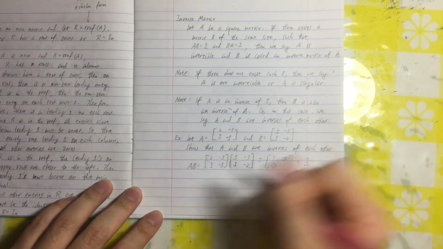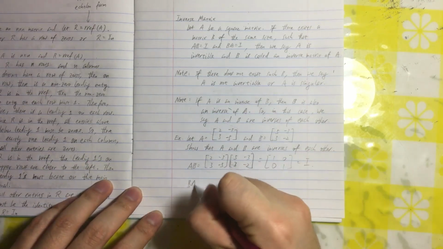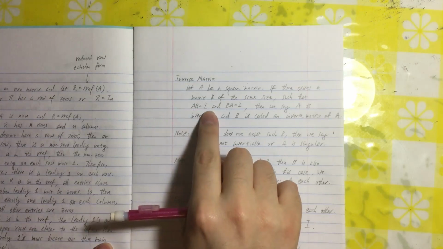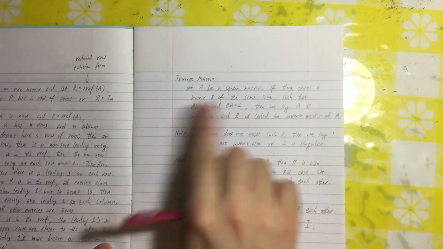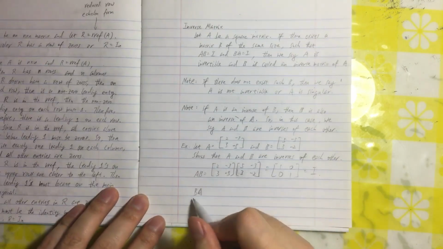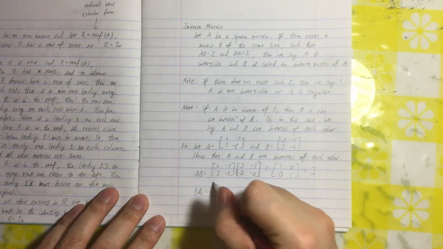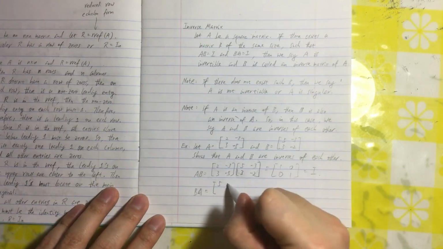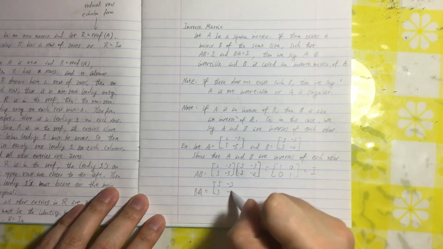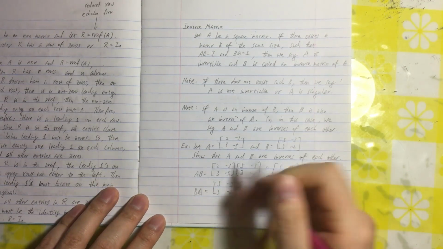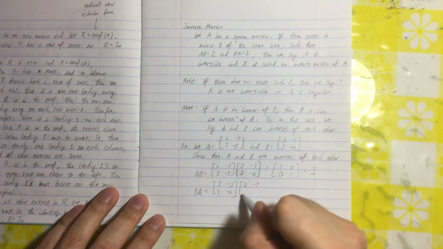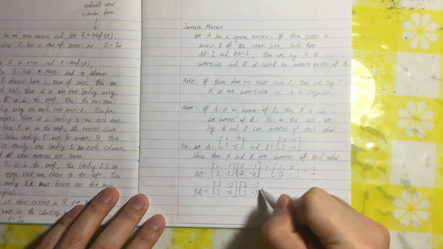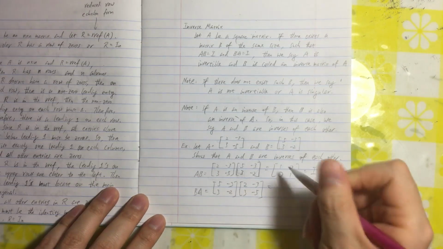Next, let's try to multiply BA. We need to show AB equals I and BA equals I. We need to show both of them. Next, let's do B times A. Write matrix B first. Matrix B is 5, negative 3, 3, negative 2. Matrix A is 2, negative 3, 3, negative 5. Take matrix B times A.